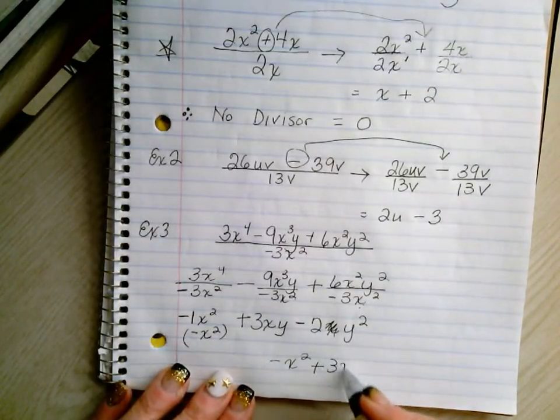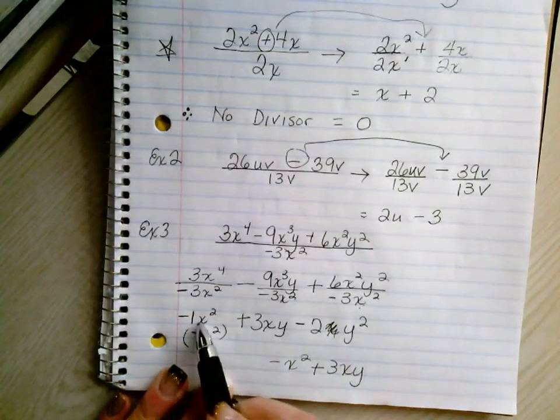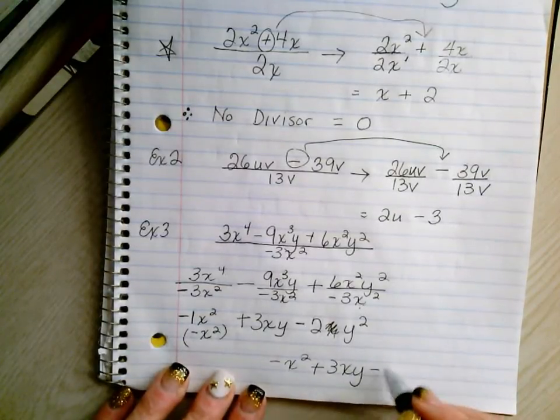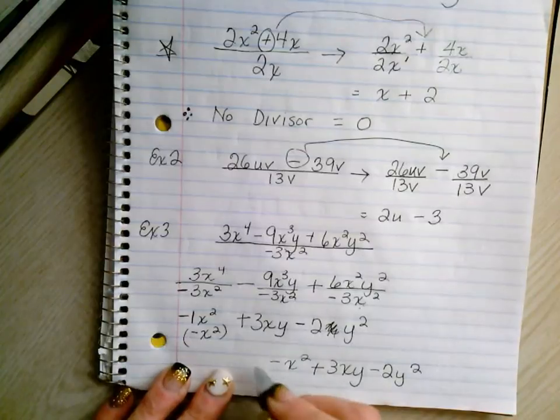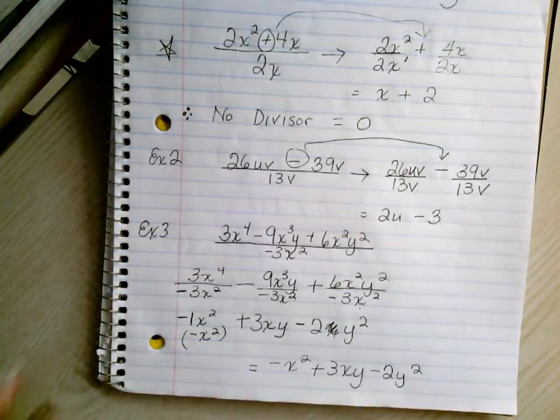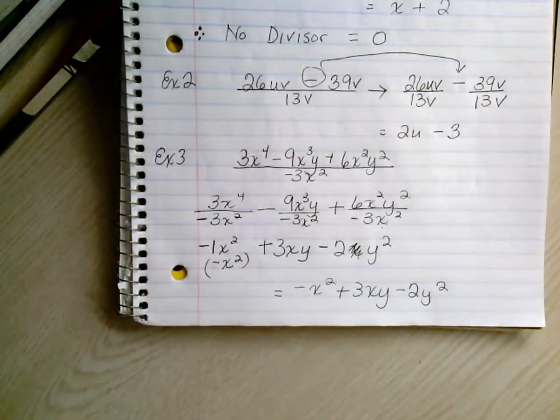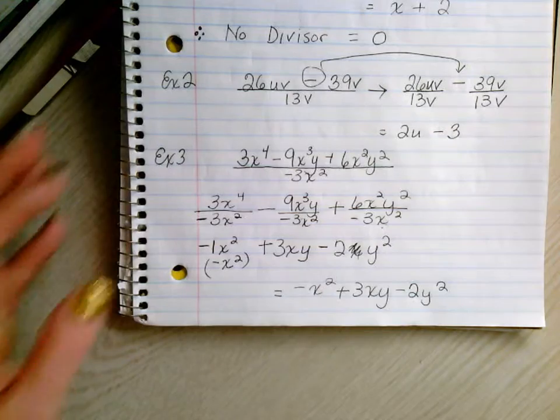If you were to check in the back of the book for the answer, it would not have the negative 1. It would look like that. Okay? Dividing positives and negatives throw a little bit of a wrench into the chain that you have to make sure you do properly. Okay? Okay, next one, example 4.